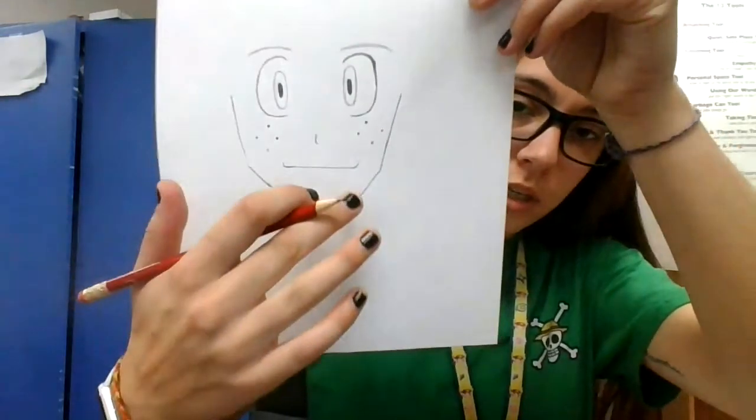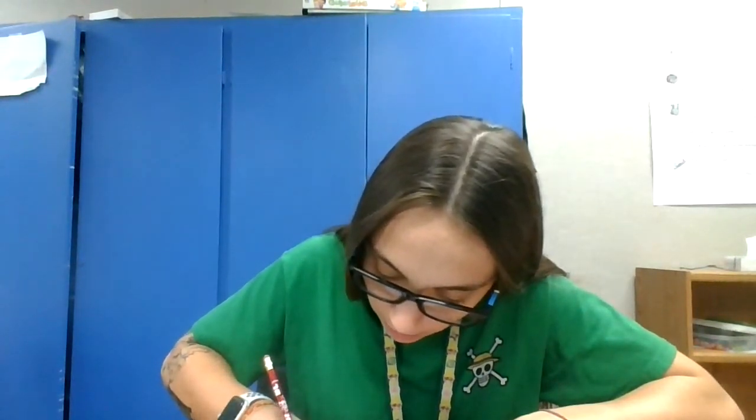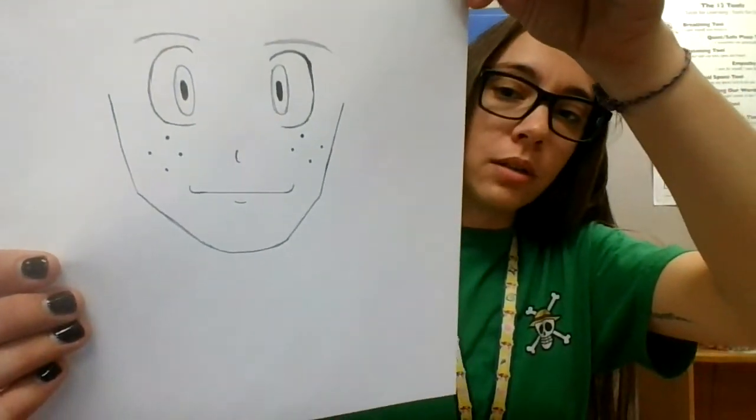Now we're just going to round out the bottom of his chin. We're going to connect those, kind of like my chin. See, it's not very pointed, just rounded. Then we'll just have those meet up. So he has a very round chin. And if you want, for more detail, you can always give him a little line under his mouth to kind of show where his lip would be. You could even put lines near his eyes, just kind of more details.